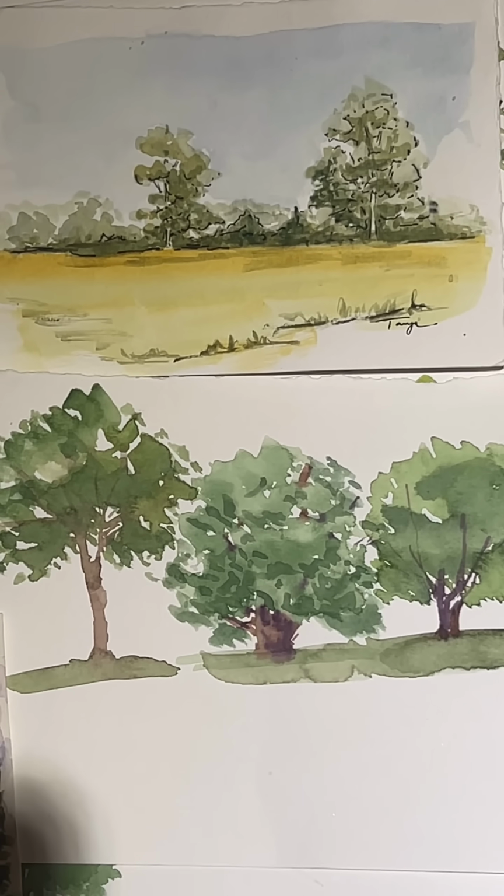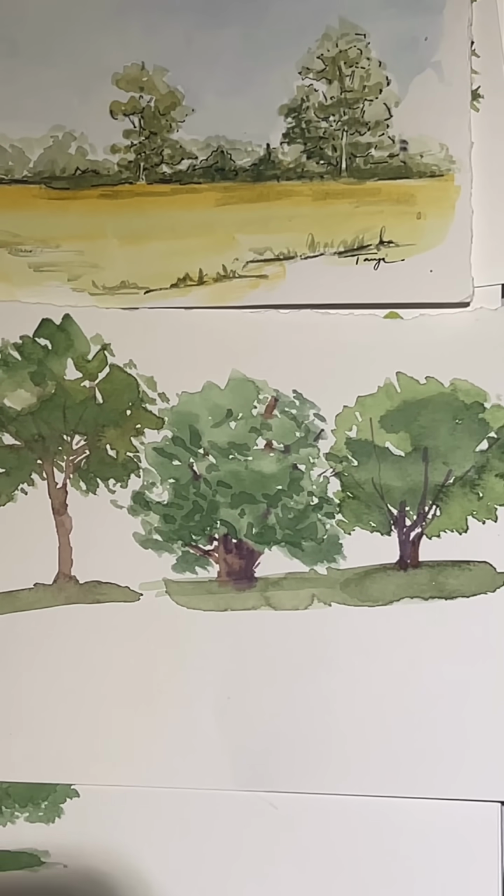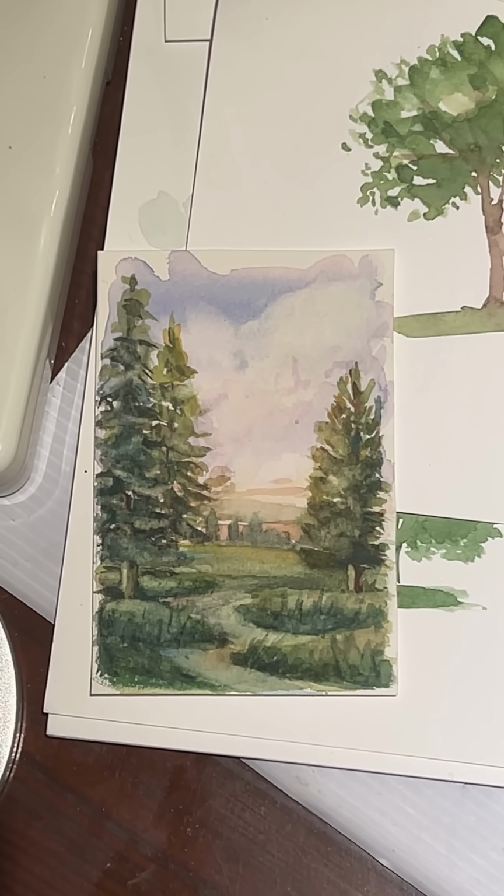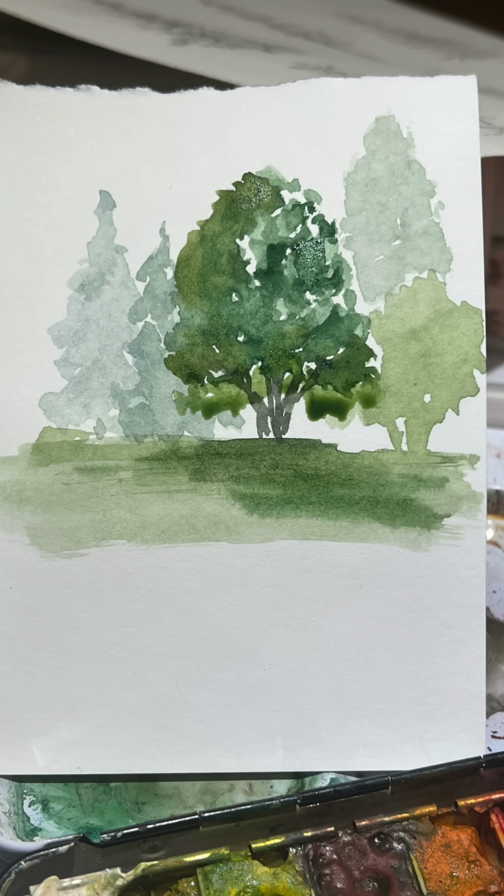So try painting different tree shapes and try varying the degree of detail, all of which will contribute to giving your painting a sense of depth.